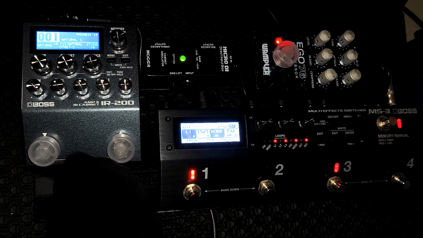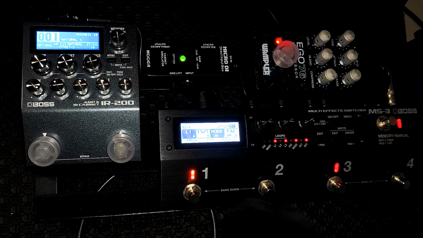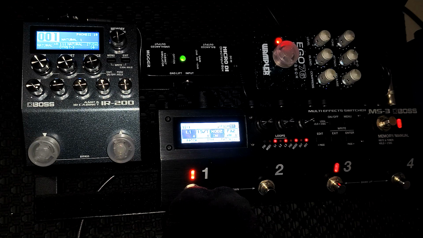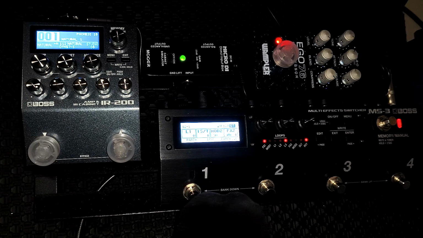So the solution I thought of to get around this issue is, if I have a song that requires switching from a clean to a distortion sound, I would just use a clean amp on the IR-200 and a distortion effect in the MS3. So for example, this one. That's a seamless, no gap switching. So that's what I like.